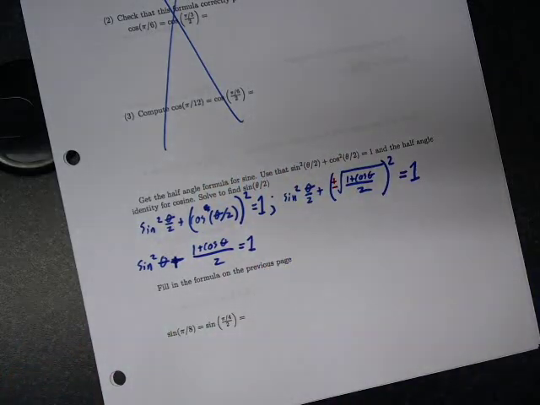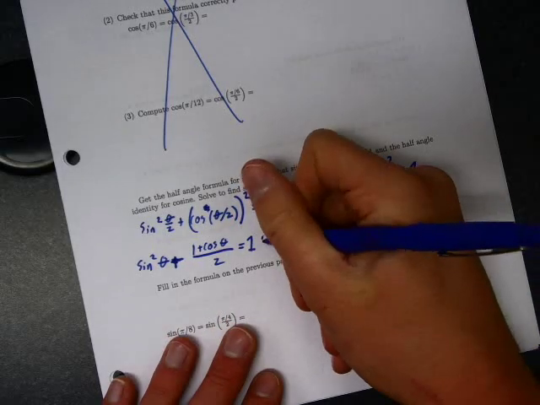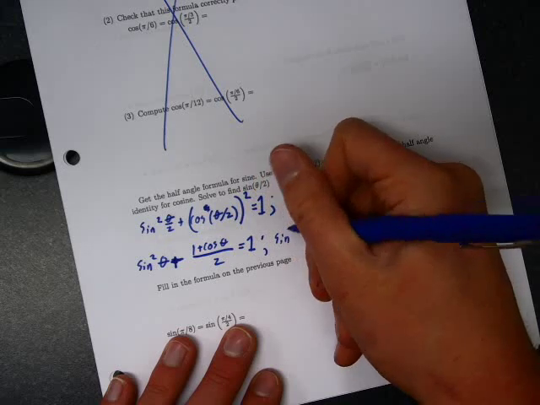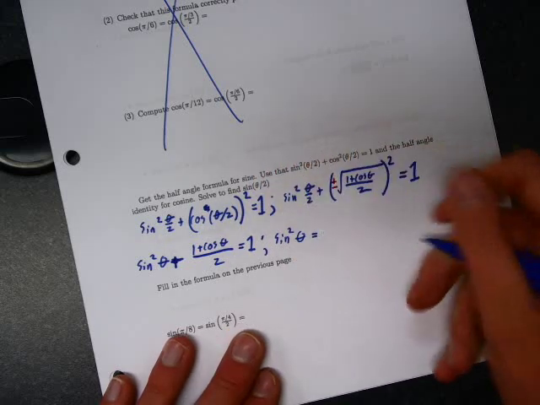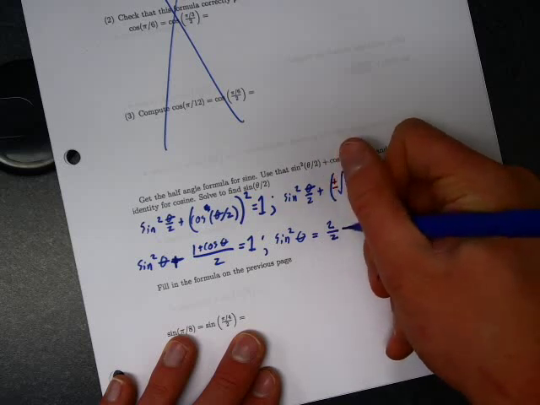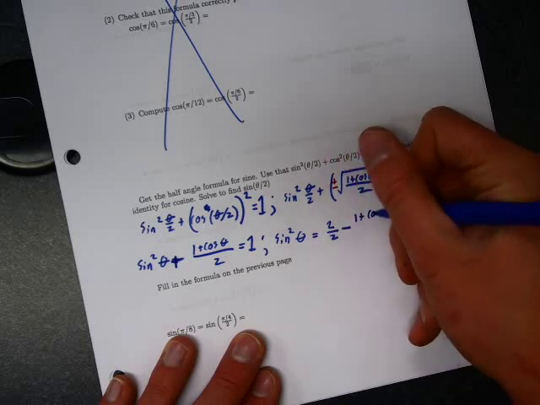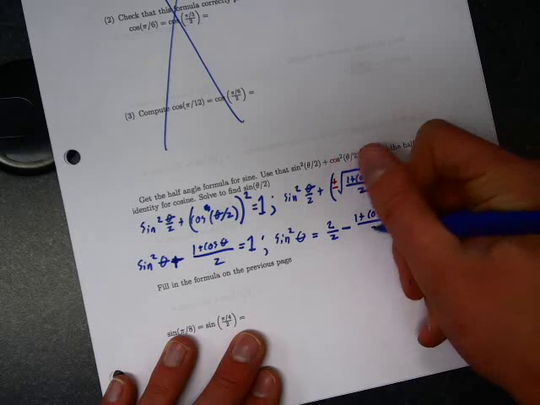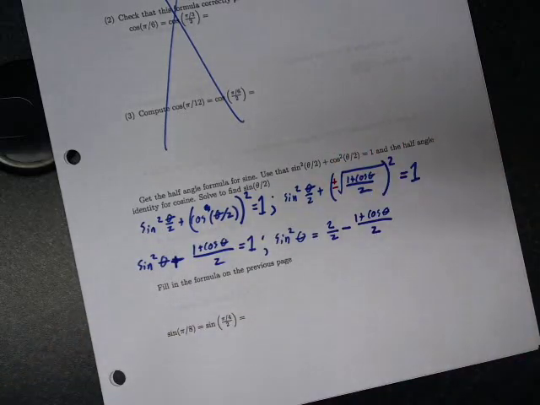Hey, look, I just need to subtract that stuff to the other side. And it looks like it has a denominator of 2, so I'll rewrite 1 as 2 over 2 to make the subtraction easier. So I'll see that sine squared of theta over 2 is equal to 2 over 2 minus 1 plus the cosine of theta all over 2. Any questions?